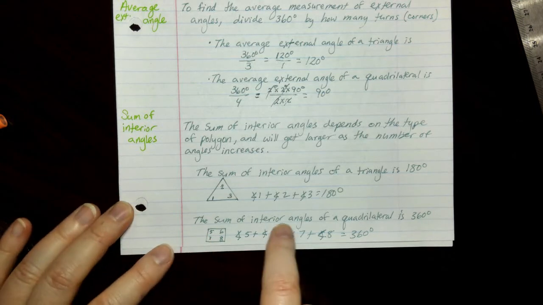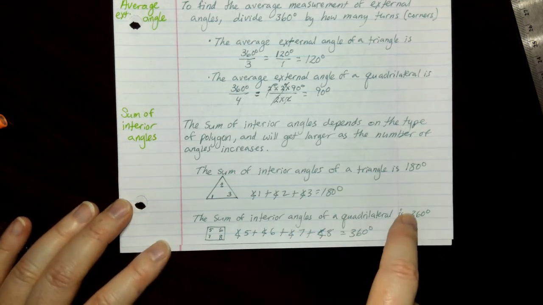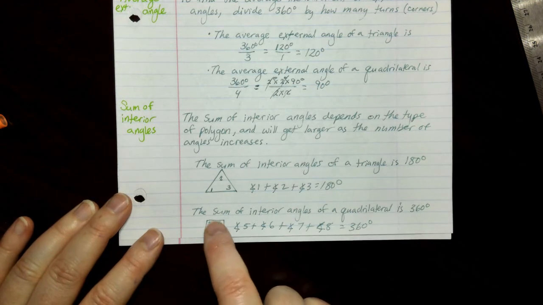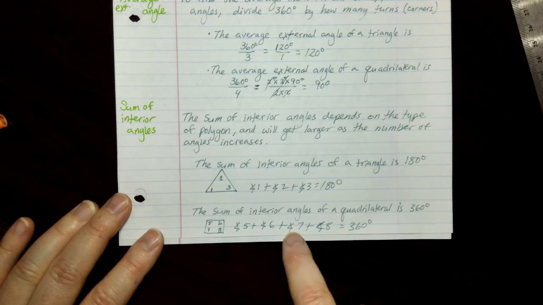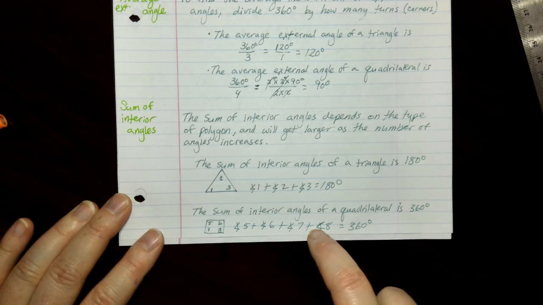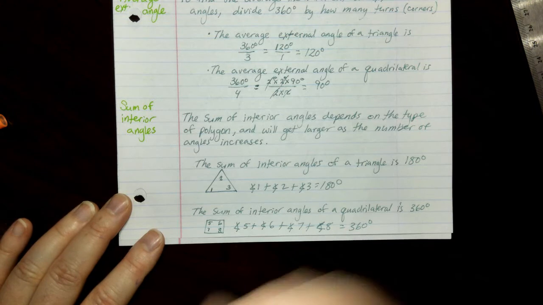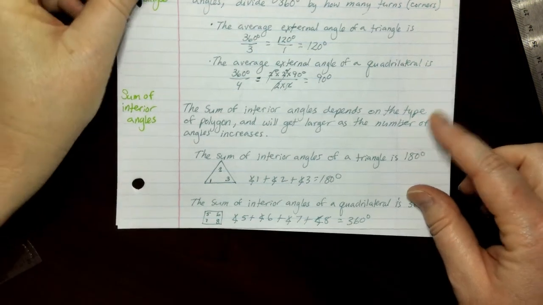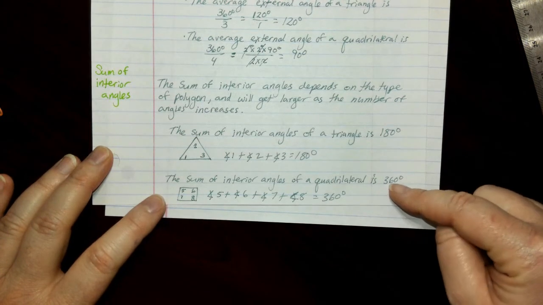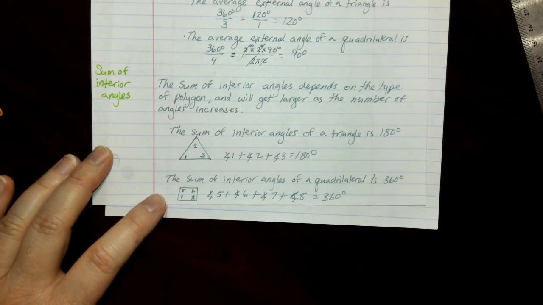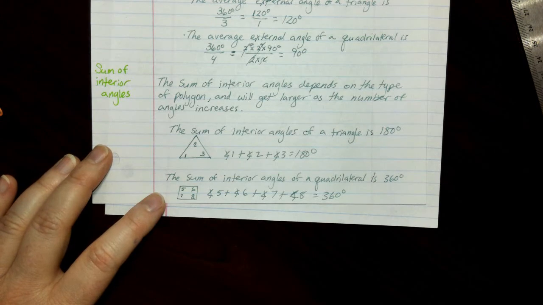The sum of interior angles of a quadrilateral is 360 degrees. So angle 5, 6, 7, and 8: measure of angle 5 plus measure of angle 6 plus measure of angle 7 plus measure of angle 8 equals 360 degrees. So my pattern, 180 degrees, I add one angle, it doubles. What do you think it would be if I had 5 angles? Just add 180 to 360, and it should be 540.